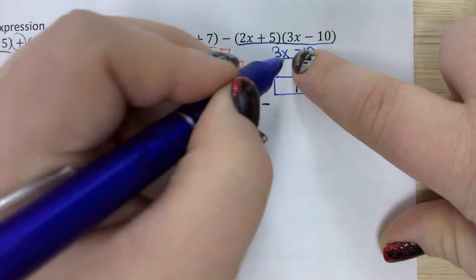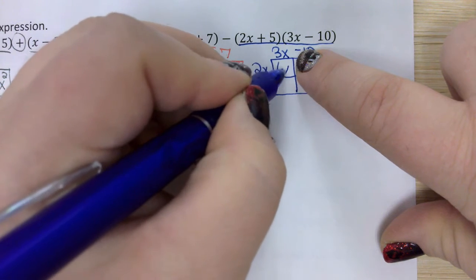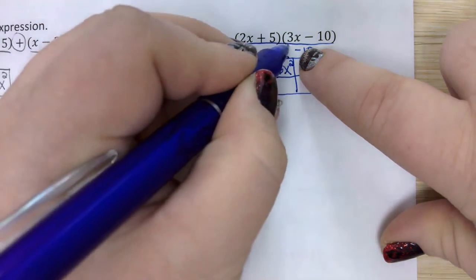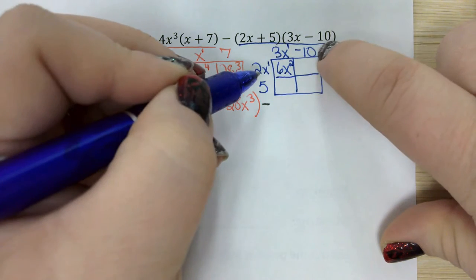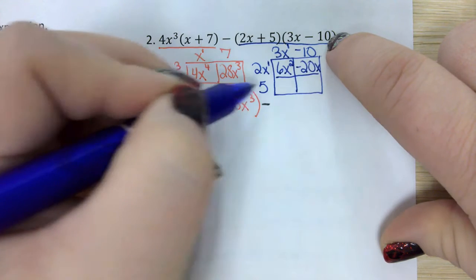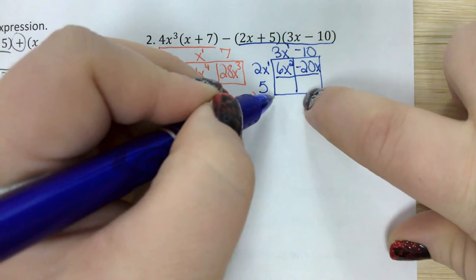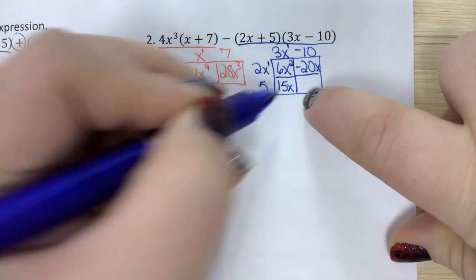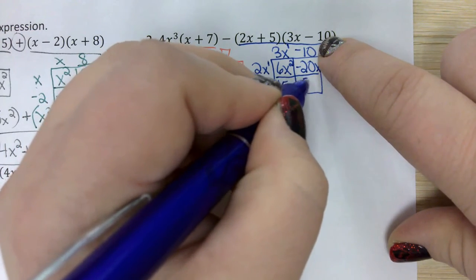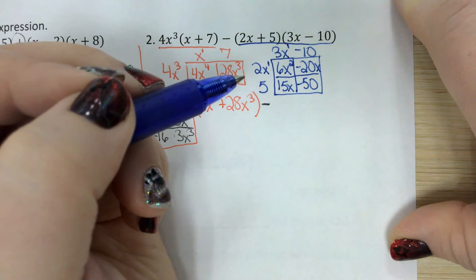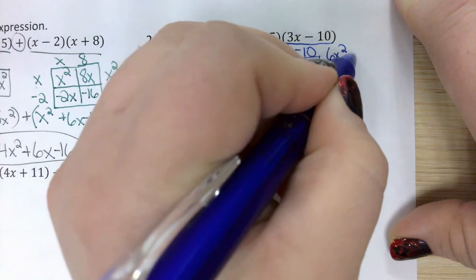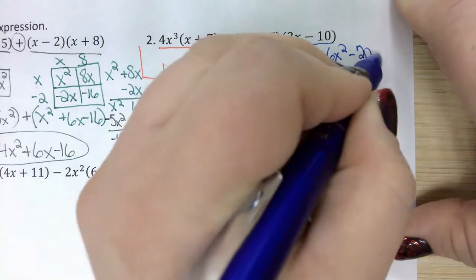2x times 3x gives me 6x to the second. Remember, 3 times 2 is 6, and add the exponents, 1 plus 1. 2x times negative 10, negative 20x. 3x times 5 gives me 15x, and 5 times negative 10, negative 50. We want to combine our like terms. 6x squared minus 20x.